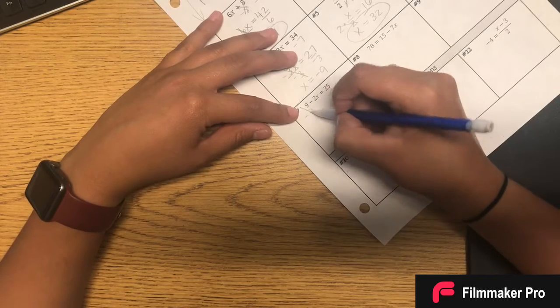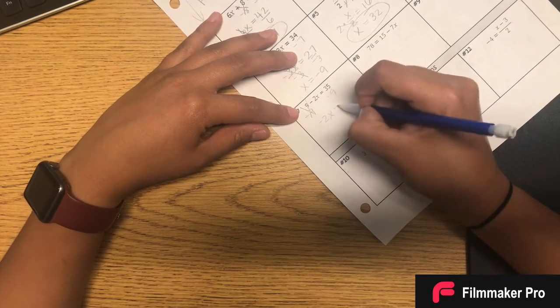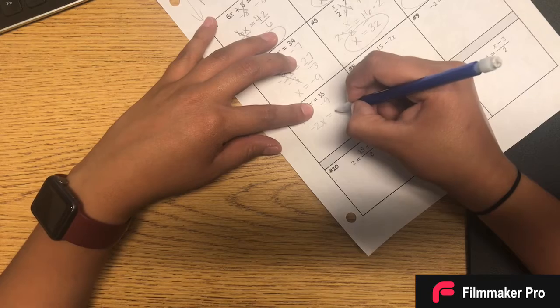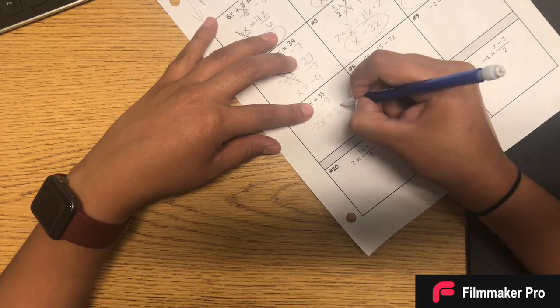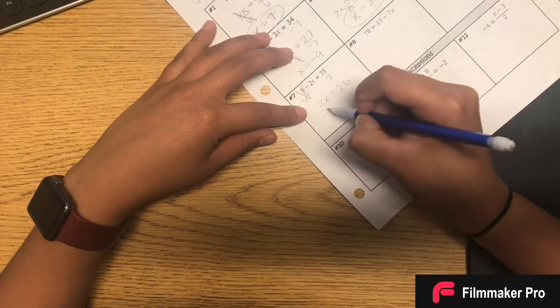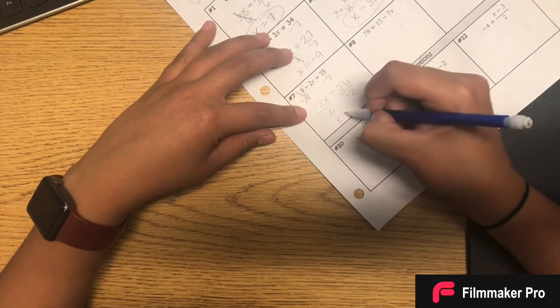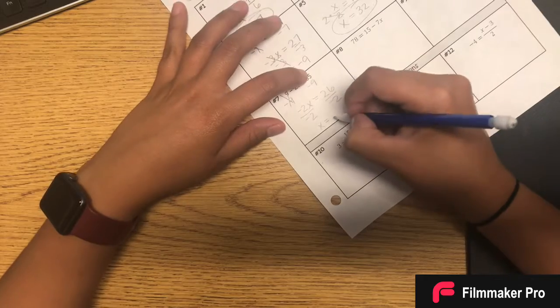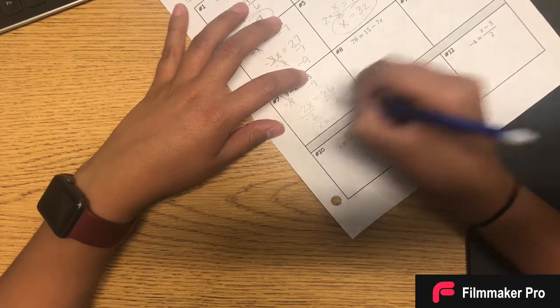So I have these 9s cancel, and I have -2x equals 35 minus 9 is 26. Then I can take care of the multiplication, so I'm going to divide by -2. So x equals 26 divided by -2 is -13.